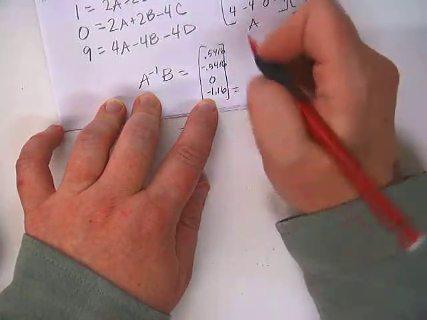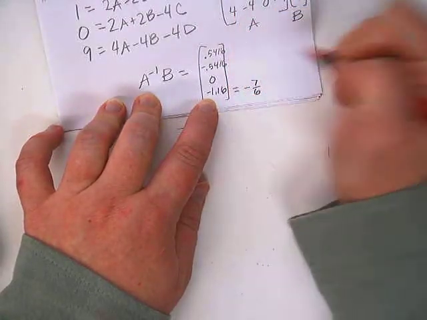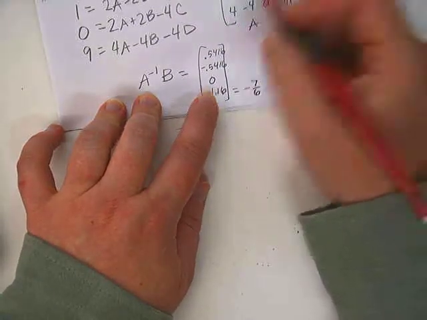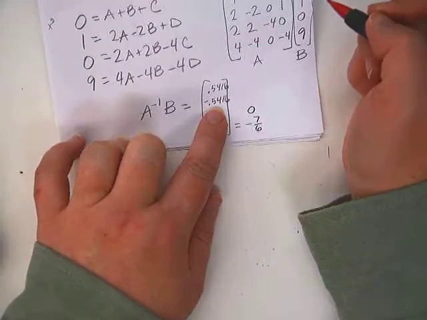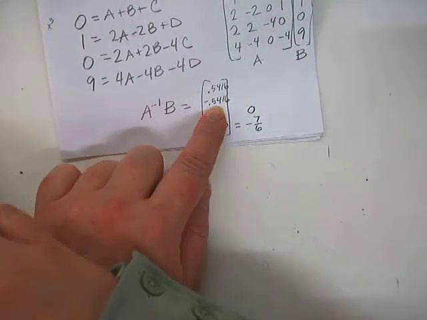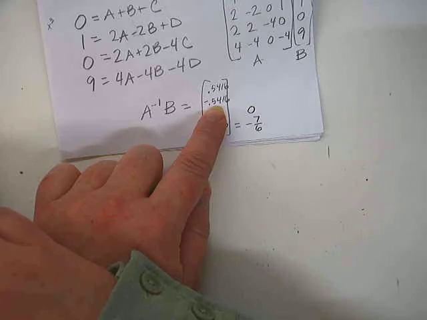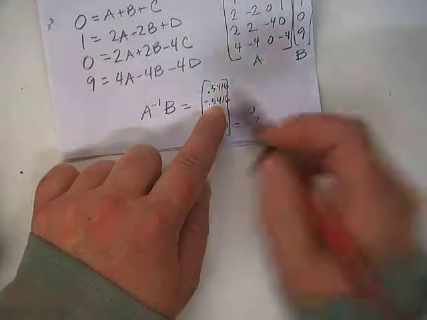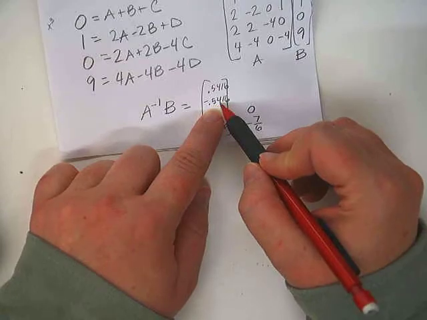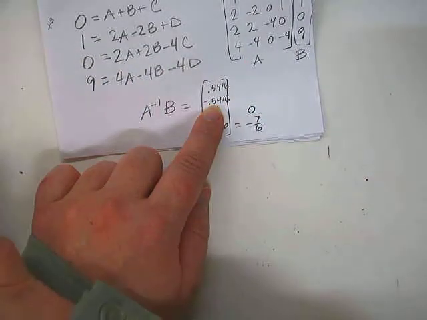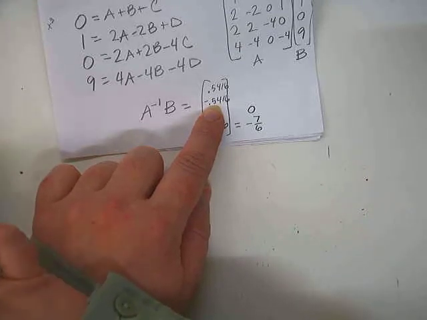So -1.16 would be -7/6, I think. 0 is 0. What about this one, to change that to a fraction? Do you have the fraction button in your calculator you could use? Is this by chance 4/6? No, that would be 2/3.